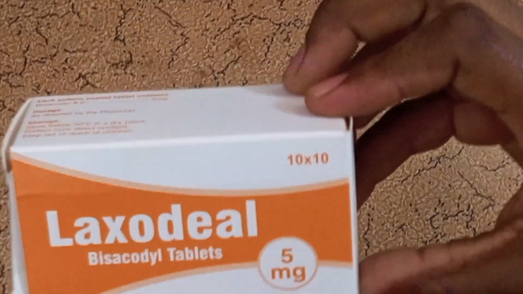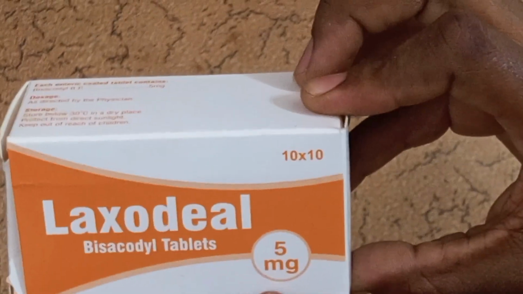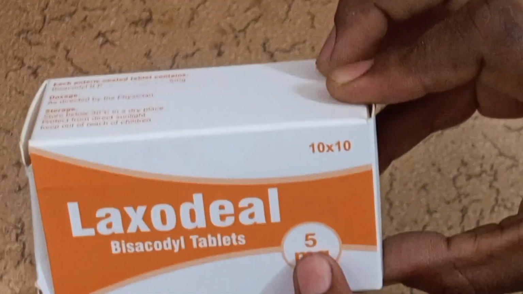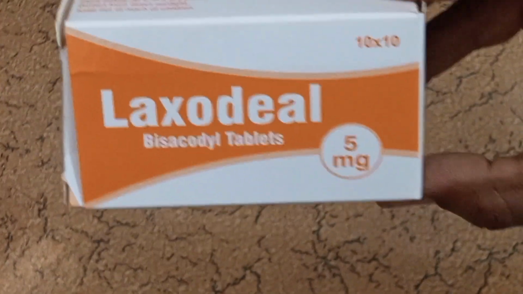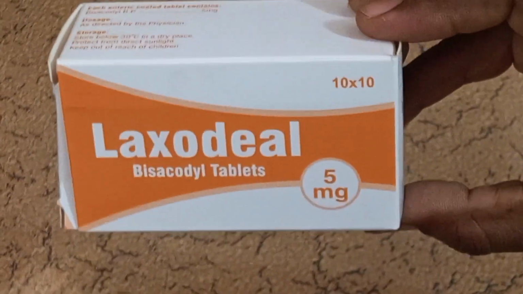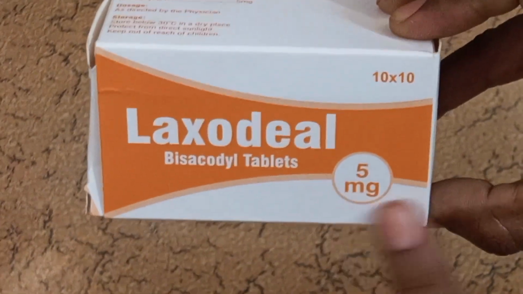We also have bisacodyl. This is bisacodyl 5 mg. We use bisacodyl as a laxative which evacuates the bowel, which empties the bowel, if a patient complains of constipation. So we use bisacodyl to treat that.